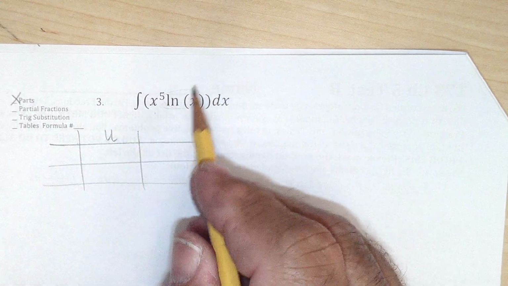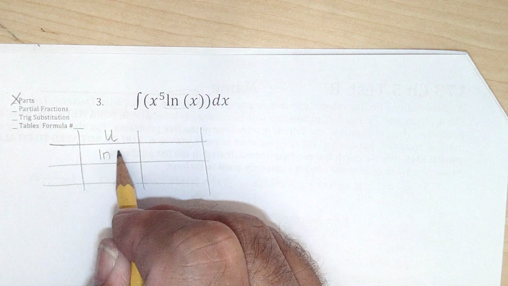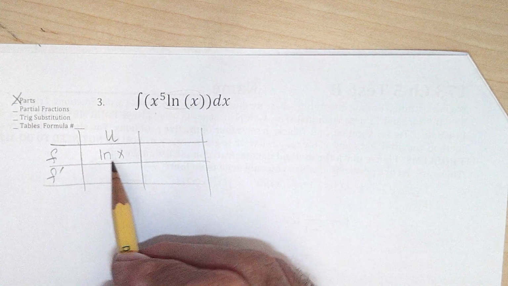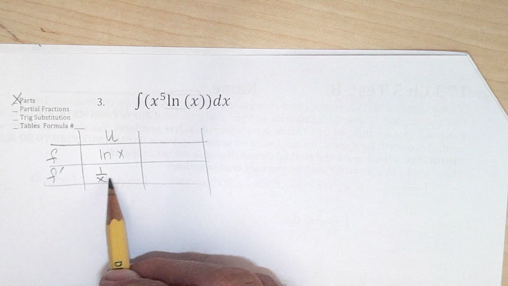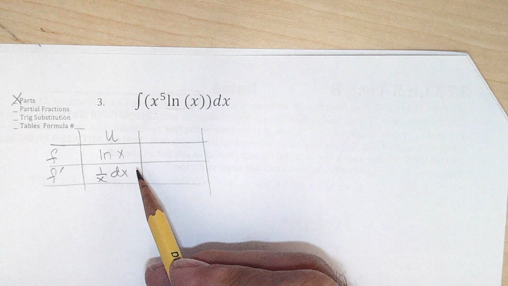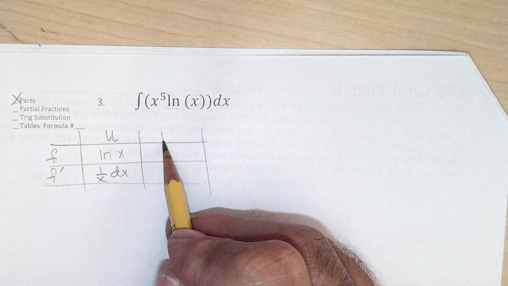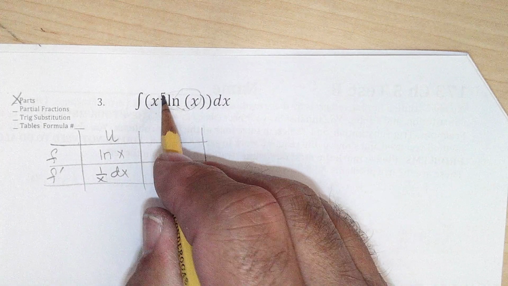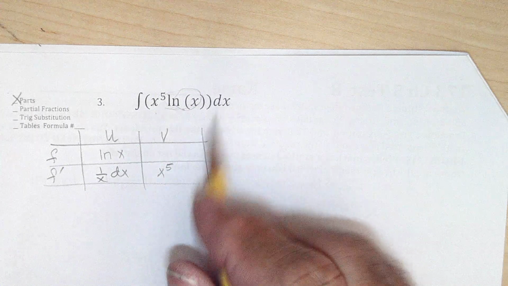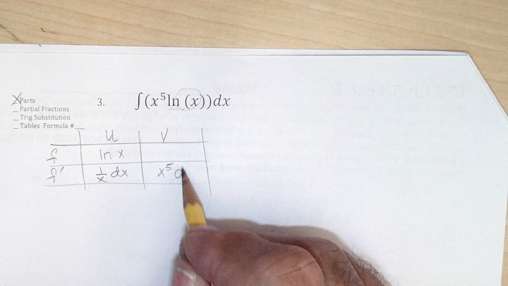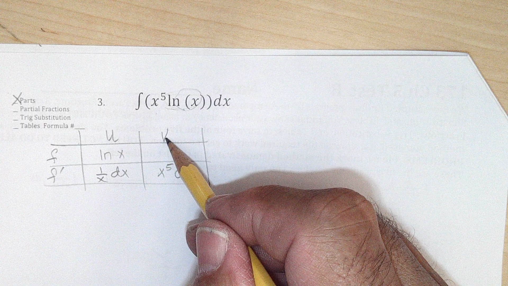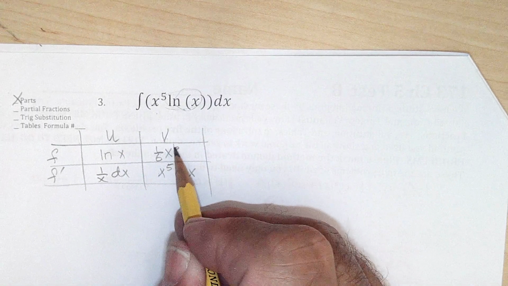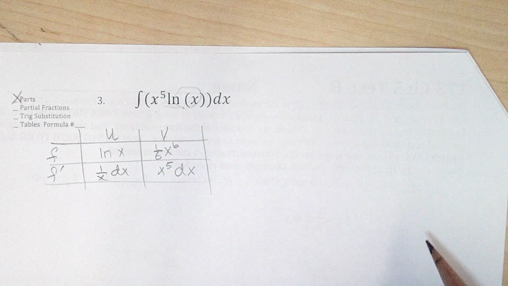So if I let u be ln x, then its derivative is 1 over x dx. So then if I'm letting this be u, the derivative of v is x to the fifth dx. Taking the antiderivative, we get 1/6 x to the sixth.